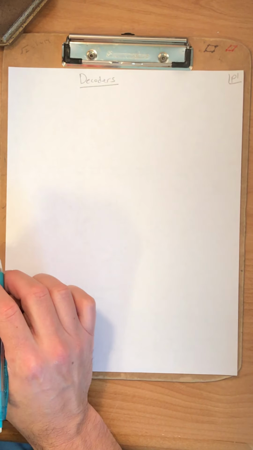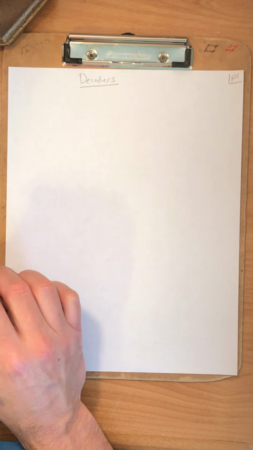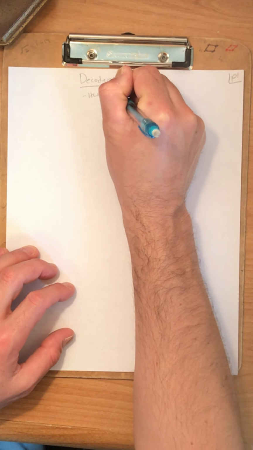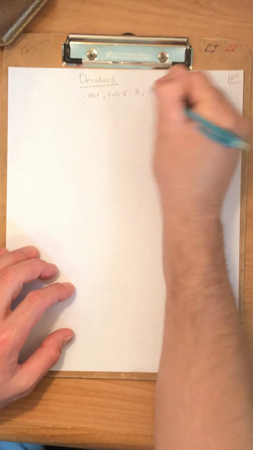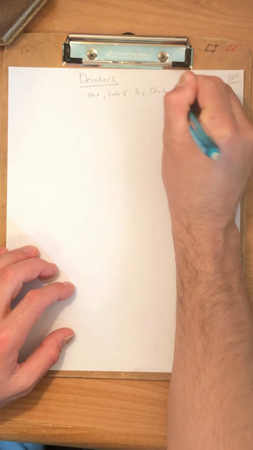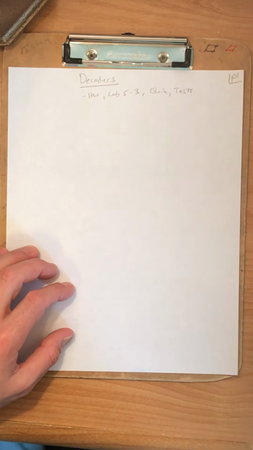pertaining to those. These are definitely in your homework. The next lab, Lab 5.3, deals with it. So these are on homework. Lab 5.3. They're on the quiz. They're on tests.